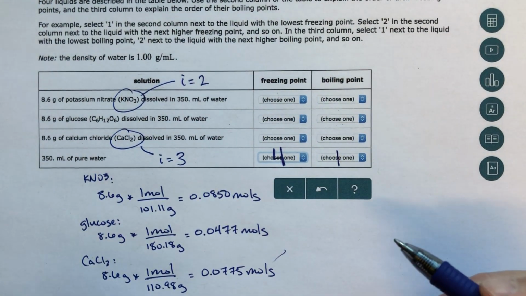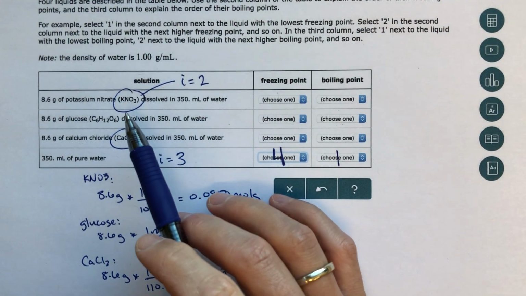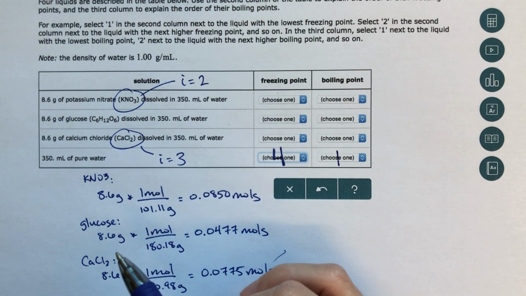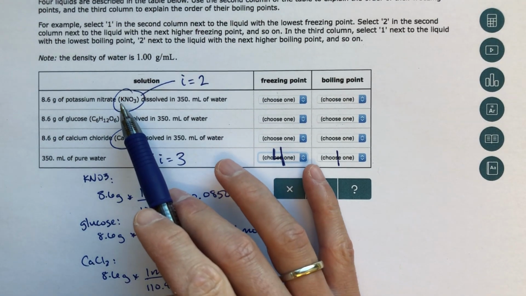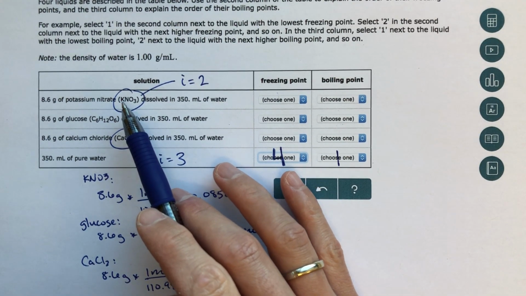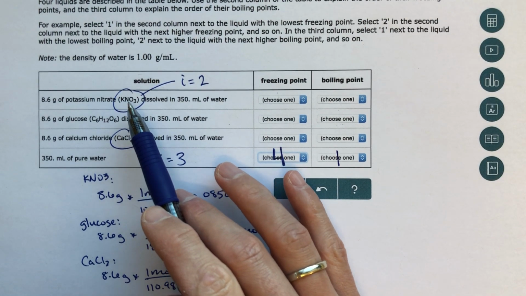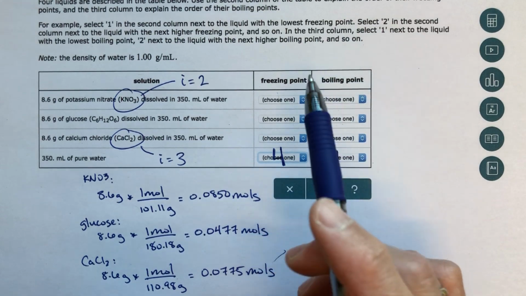And the way that I know that, I recognize NO3 as a polyatomic ion. NO3 is going to have a -1 charge. I notice potassium is a metal, so I would know that potassium, it's in group 1. It's going to have a +1 charge in an ionic compound. So it's going to be +1 with a -1, Van Hoff factor of 2.